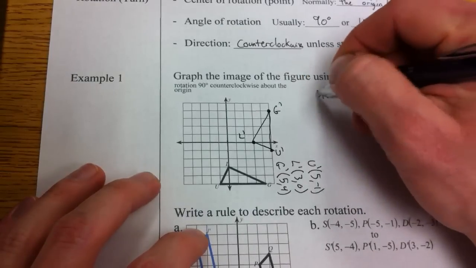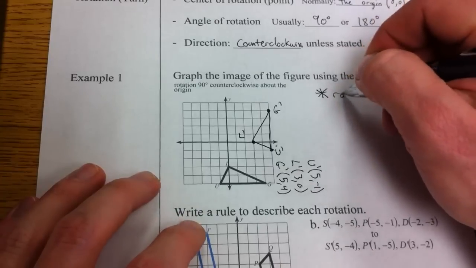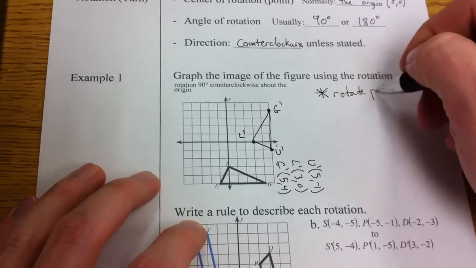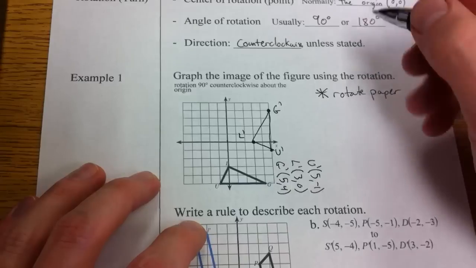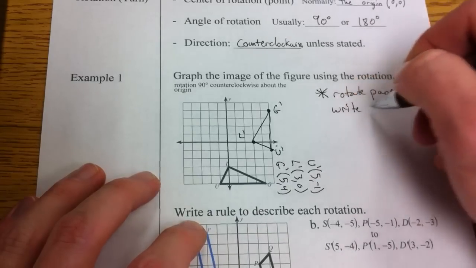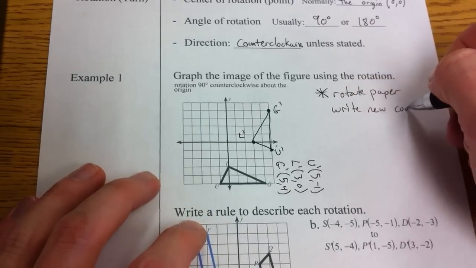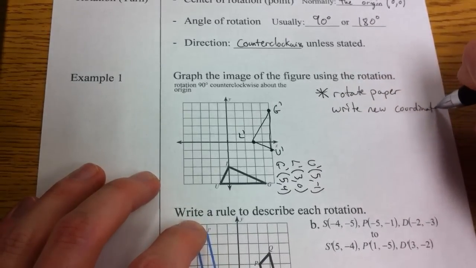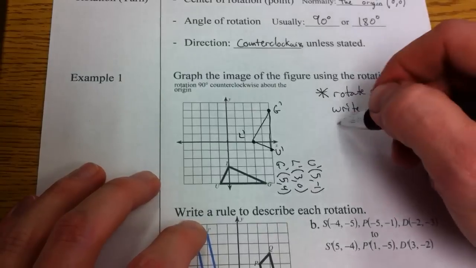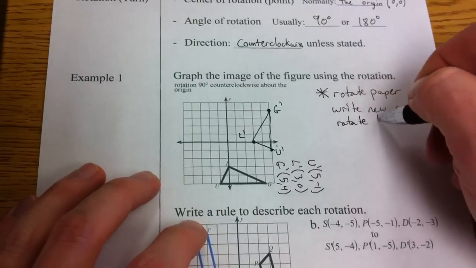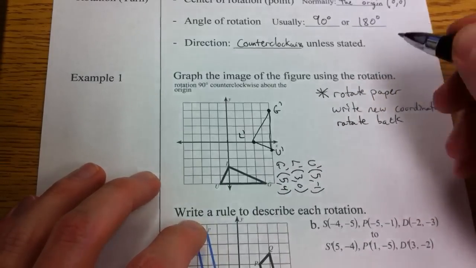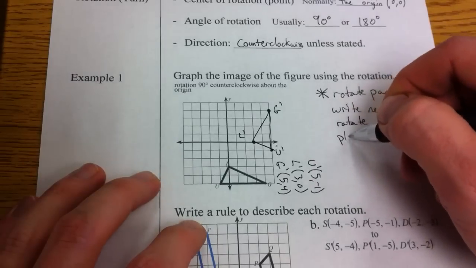So let's write down those steps. What do we do when we rotate an object? Well, rotate your paper. Then write the new coordinates, whatever they're going to be. And then rotate your paper back. And then plot the new coordinates.